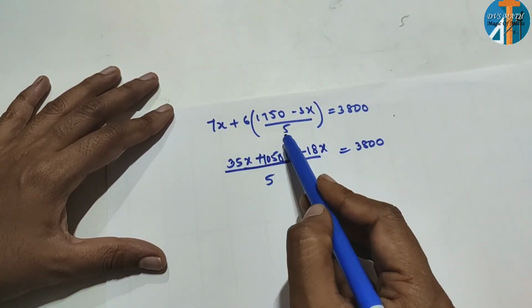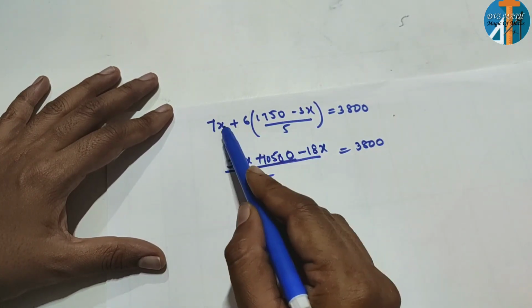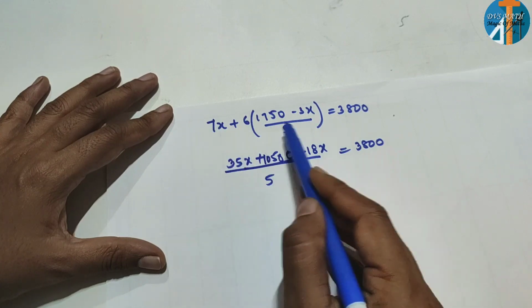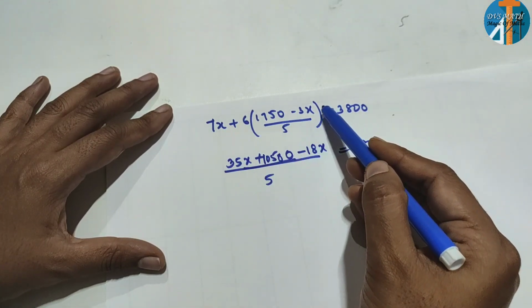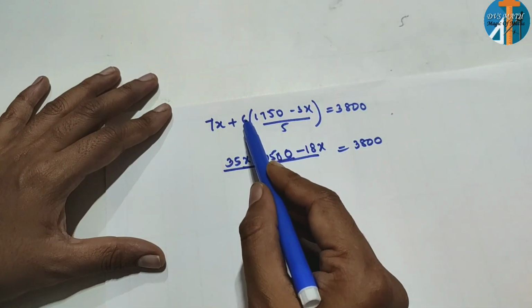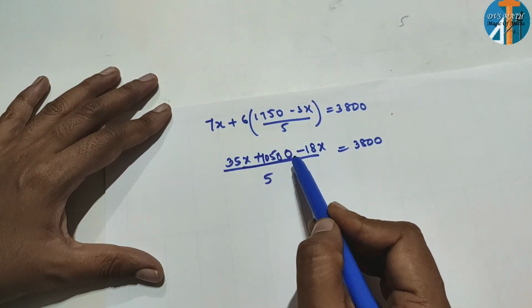Just observe here LCM is 5. So if you take LCM, first the LCM is multiplied with the first term, 7 5s are 35. Here if you multiply 5 here, 5 cancels. Only you multiply 6 into 1750, you got 10,500.